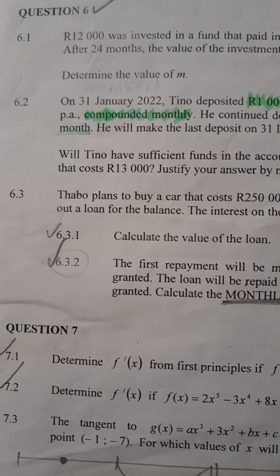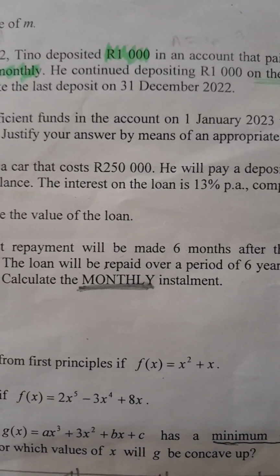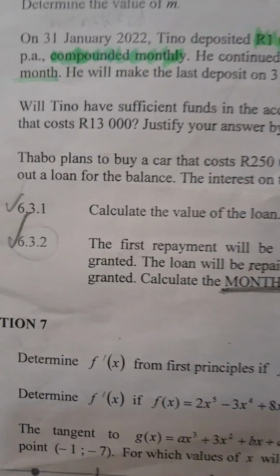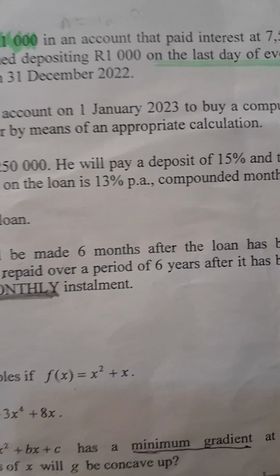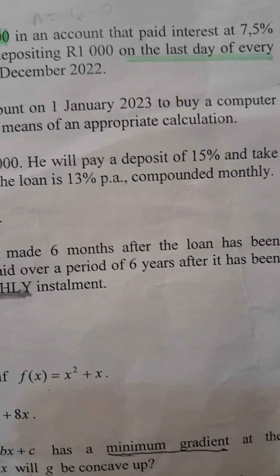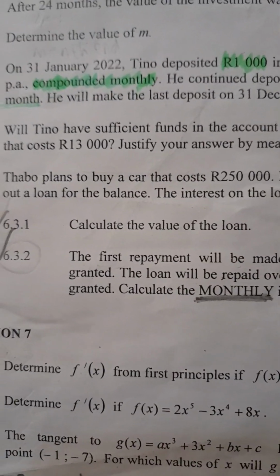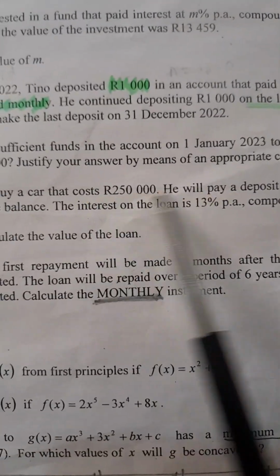At 6.3, Thabo plans to buy a car that costs 250,000. She will pay a deposit of 15% and take out a loan for the balance. The interest on the loan is 13% per annum, compounded monthly. Calculate the value of the loan. How many marks is that? That's 1 mark. So the value of the loan will be 15% of 250.